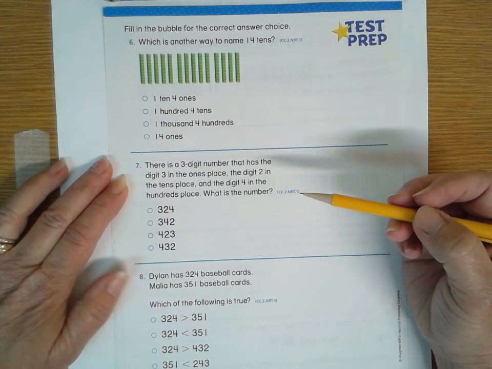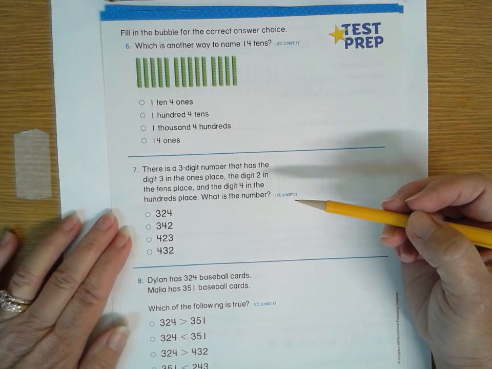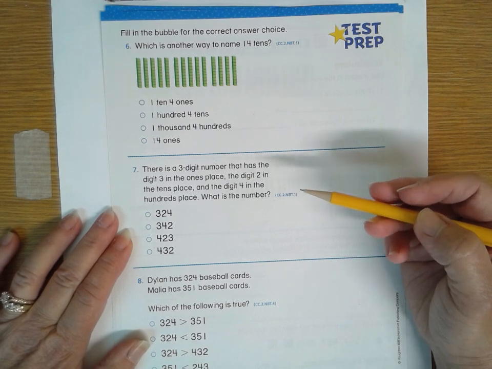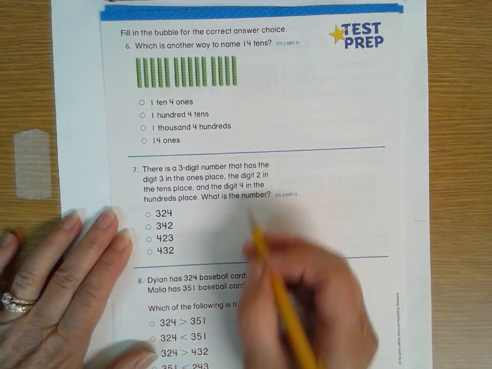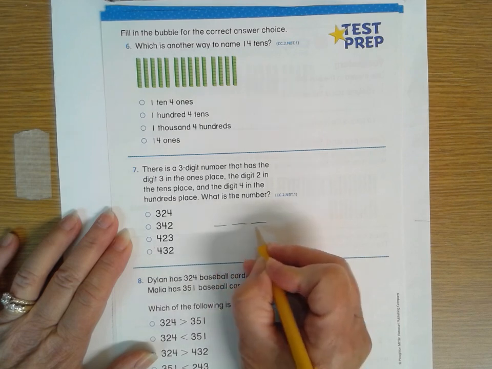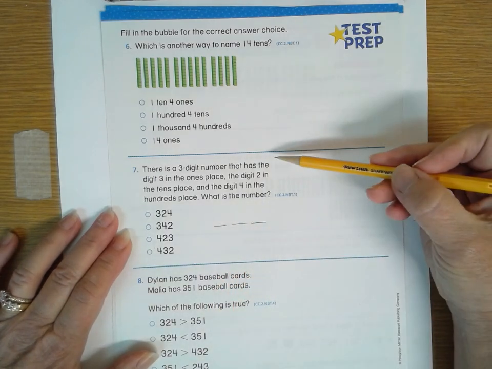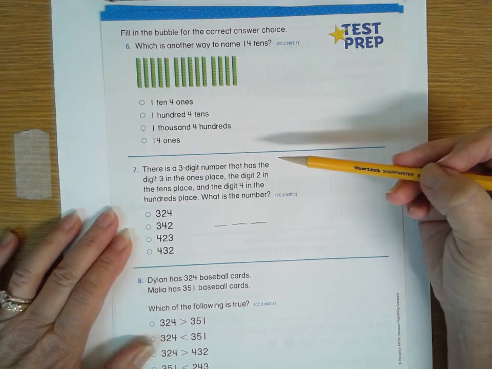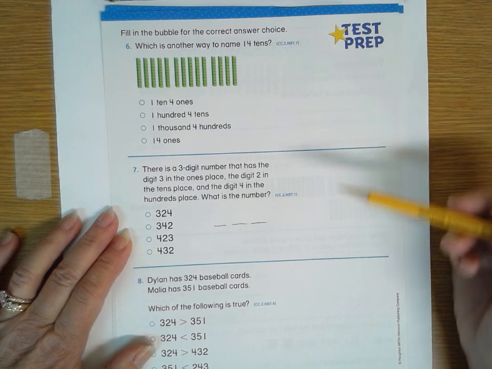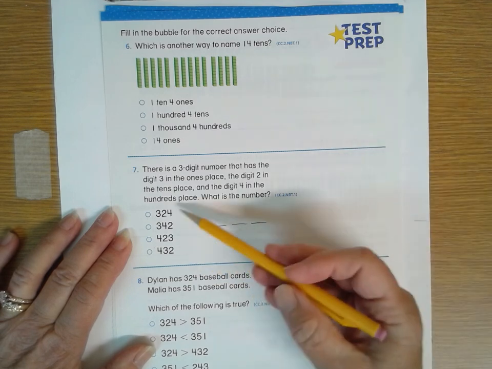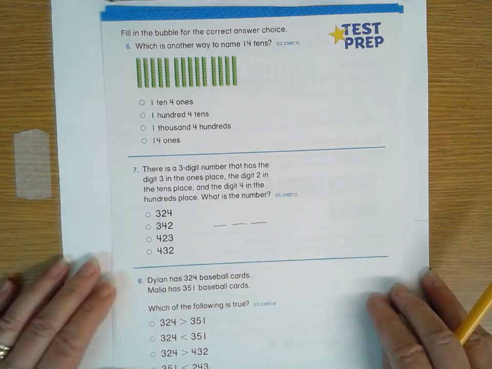Number 7, there is a 3-digit number that has the digit 3 in the ones place, the digit 2 in the tens place, and the digit 4 in the hundreds place. What is the number? Whenever they're giving me a riddle like this, I always like to make my 3 places, my hundreds, tens, and ones, and then you should put the digits in the place that they tell you. And then you should be able to find that over here on the side.